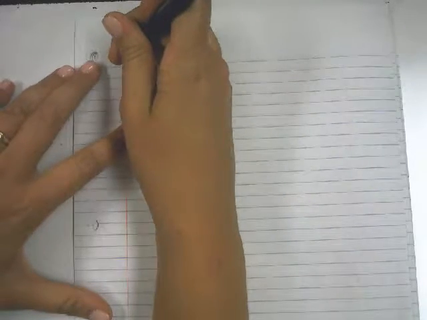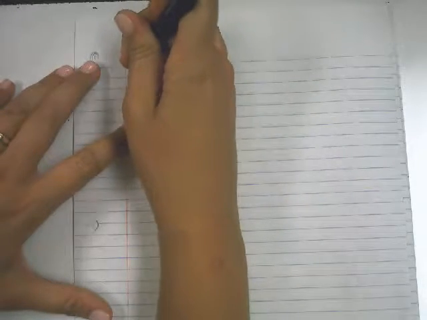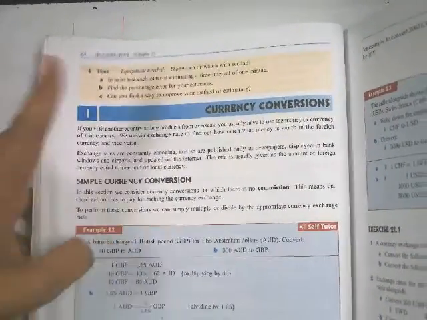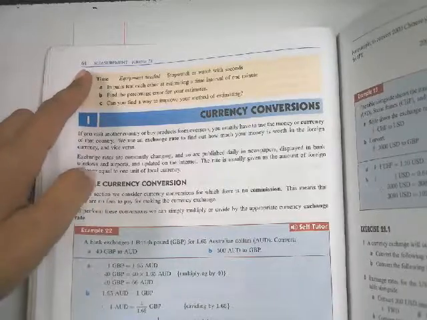Alright, so today we're going to talk about currency conversions. In your textbook, this is going to be Chapter 2, Section I. If you haven't figured out, the textbook's laid out where your chapters are numbered and your sections are lettered. So this is the section we're looking at here in the textbook, page 64. So use my videos as well as the textbook to kind of help you through each section.